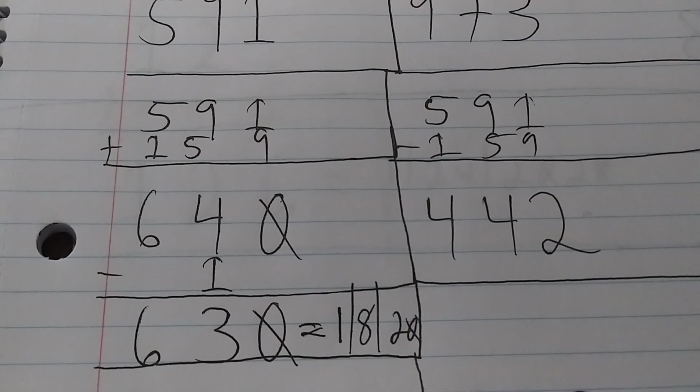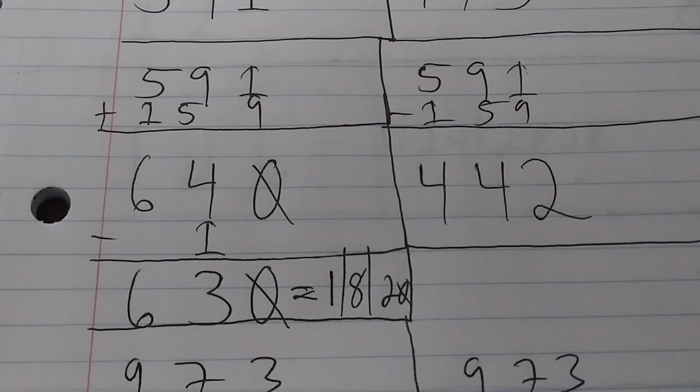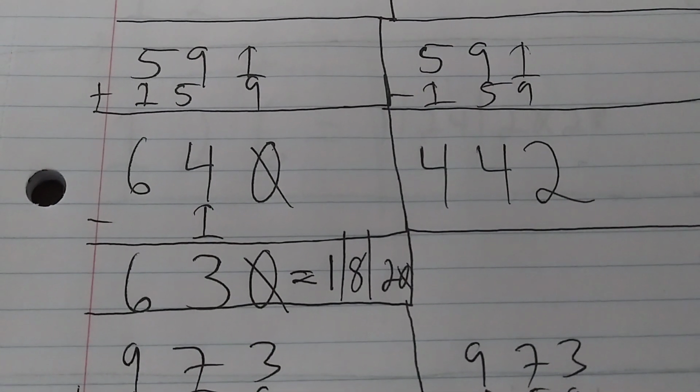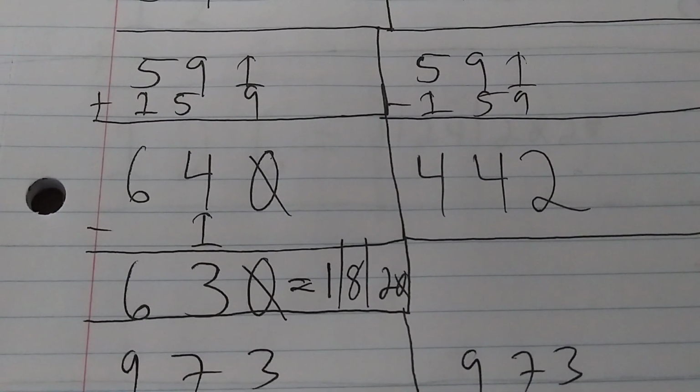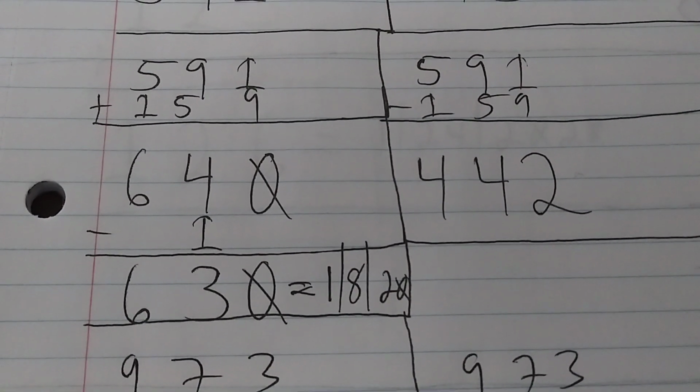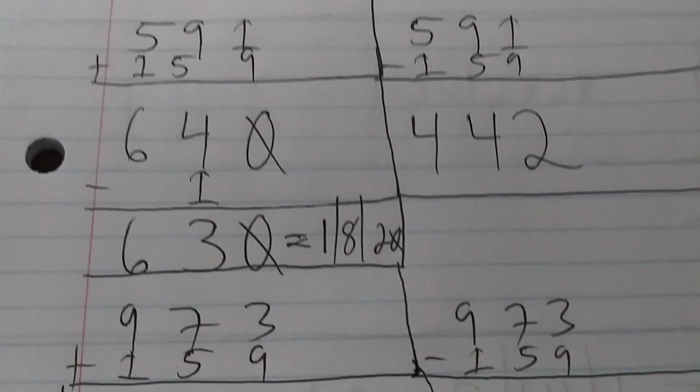You're going to also subtract 159. So you have 5 minus 1, which is 4. 9 minus 5, which is 4. 11 minus 9, which is 2. 442 did not hit in the next 7 days.